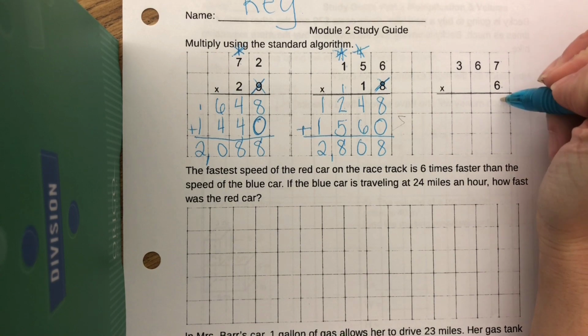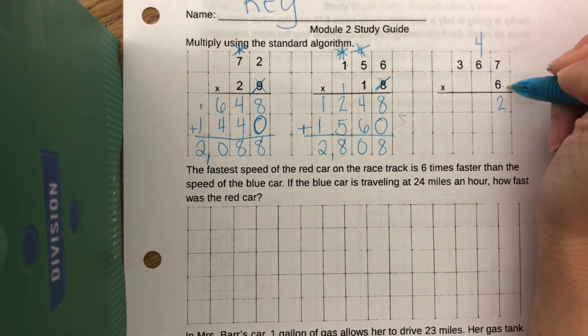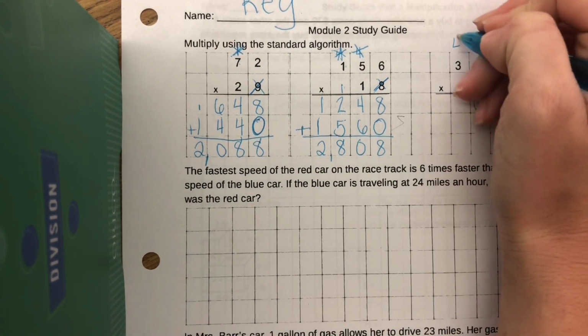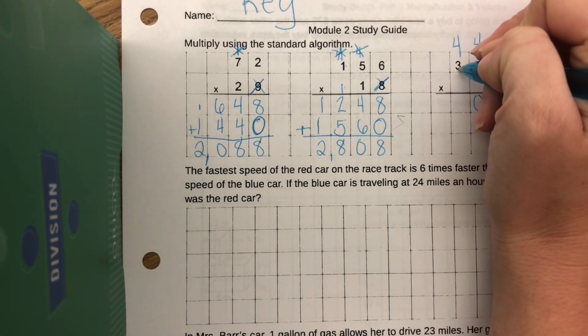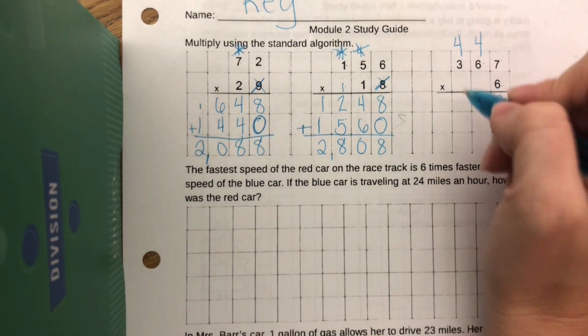6 times 7 is 42. The 2, carry the 4. 6 times 6 is 36, plus 4 is 40. 6 times 3 is 18. 18 plus 4 is 22.